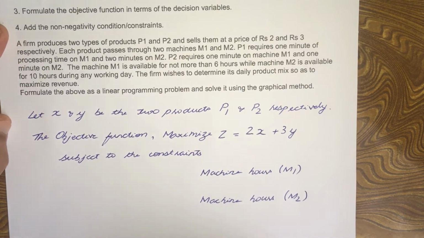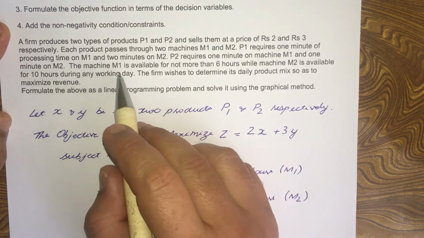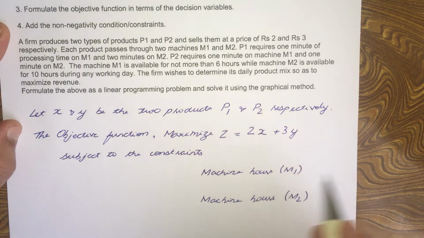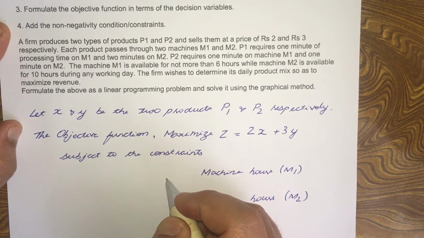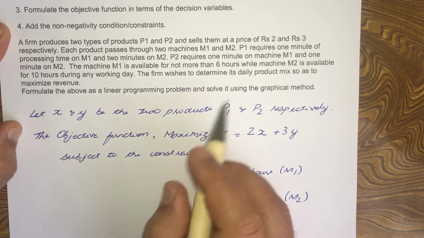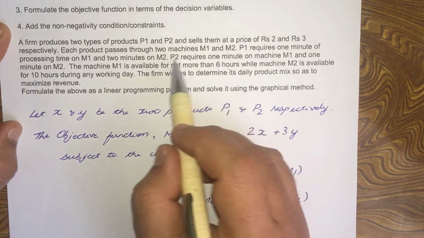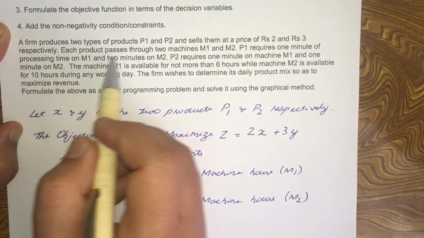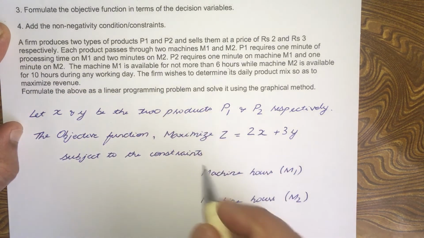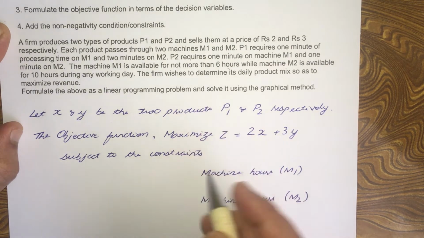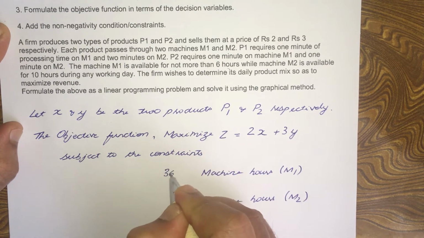All right, now it says here that the machine M1 is available for not more than 6 hours. So you cannot run M1 for more than 6 hours. Now convert that hours to minutes, because everything is given in minutes. So 6 hours, if you convert that to minutes, will be 360.